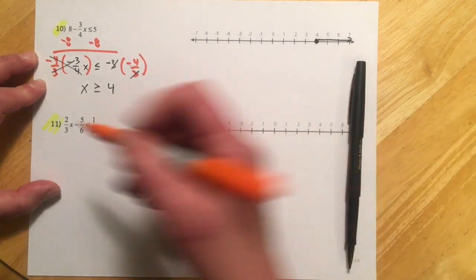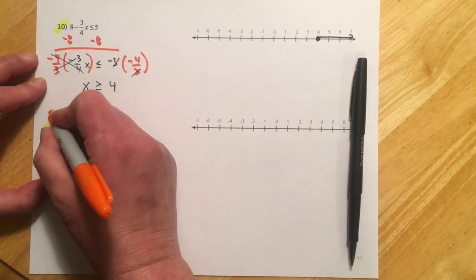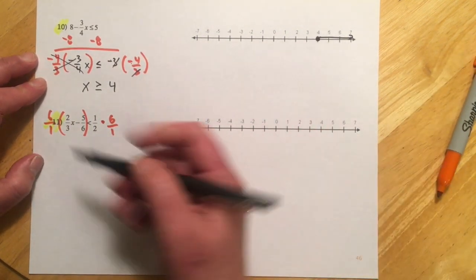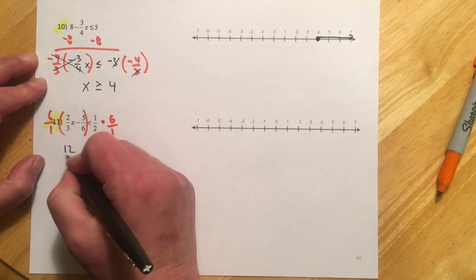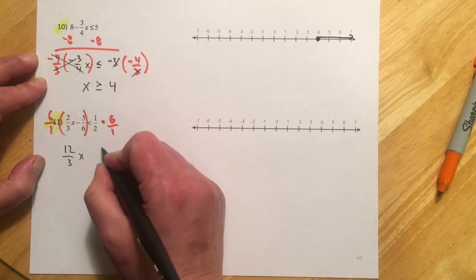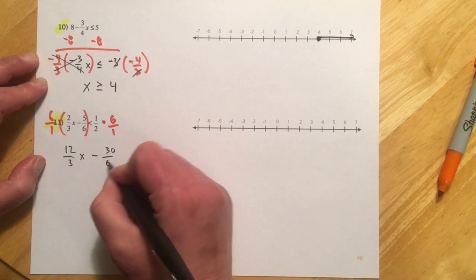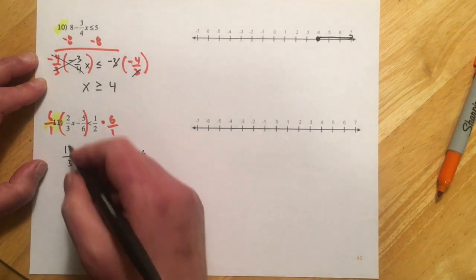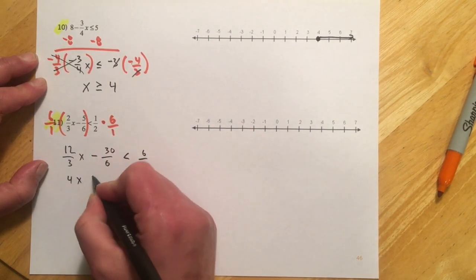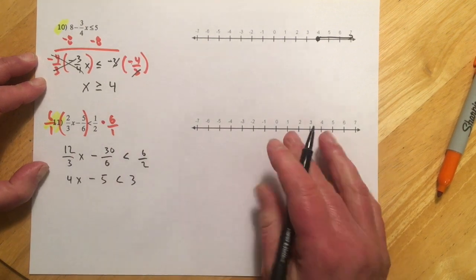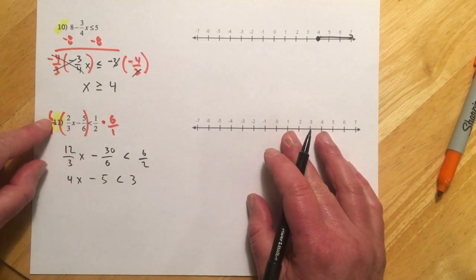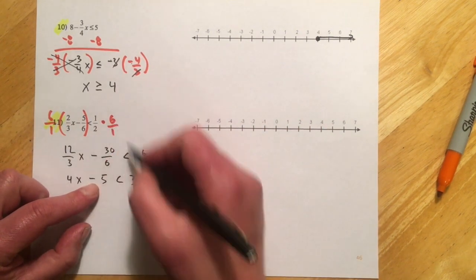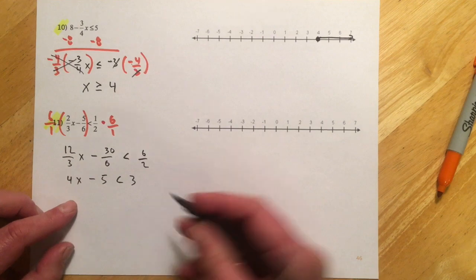And then here again, I would definitely clear the fractions. So we'll just do a 6. We'll do this set by 6 over 1. So I can think 12 over 3x minus 30 over 6, less than 6 over 2. So if I reduce, I get 4x minus 5 less than 3. If I look at it just up here, 2/3 of 6 is 4. 6's cancel, I get the minus 5. 2 goes into 6 3 times. So that's another way of looking at it.